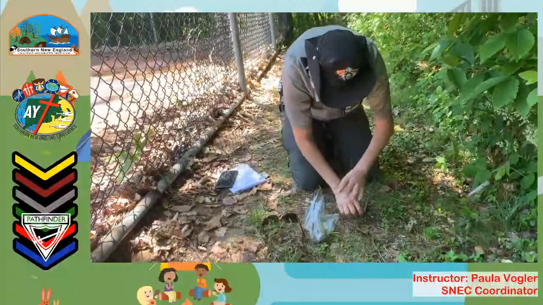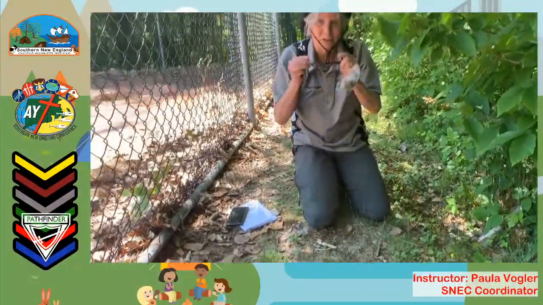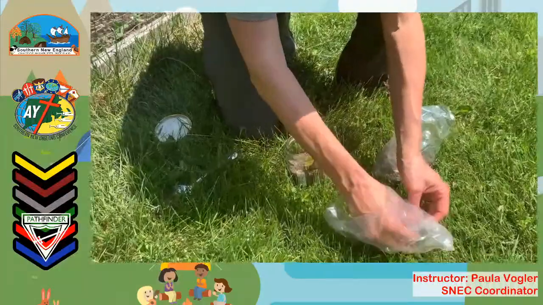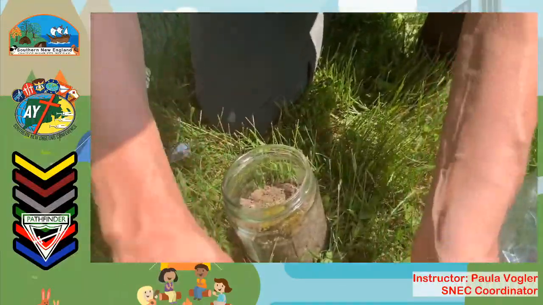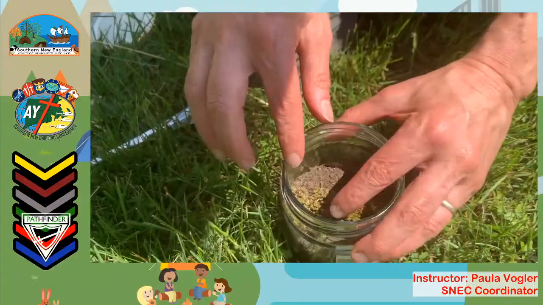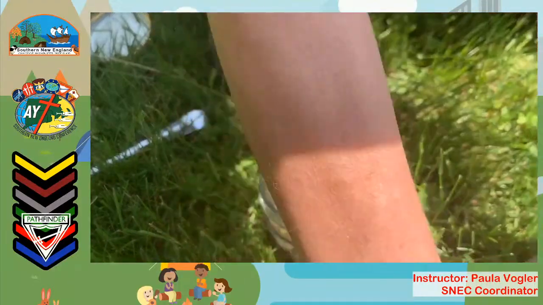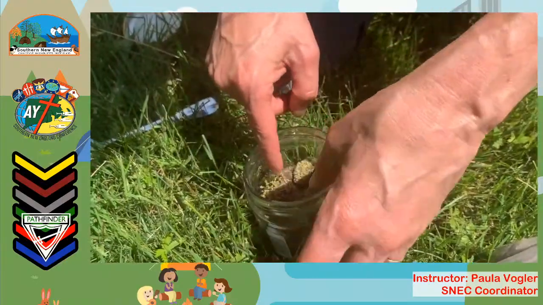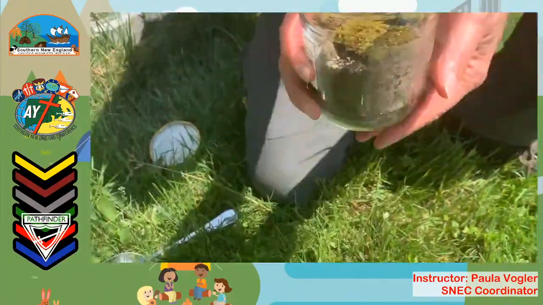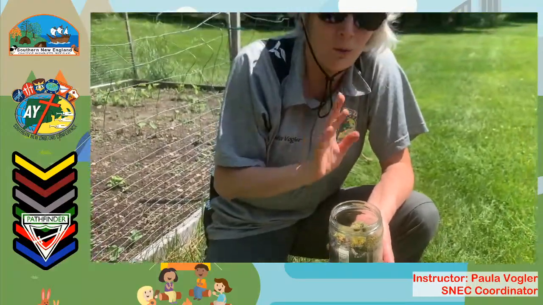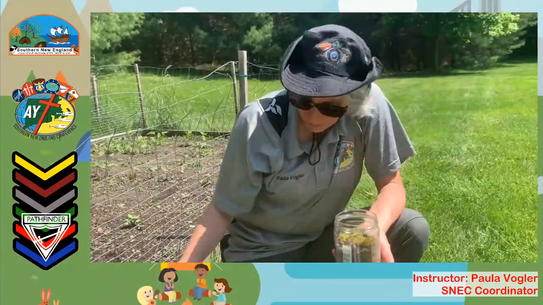Now I'm going to go back and show you how to put it all together. You really just lay them on the top, however you want it to look. I got different kinds because I wanted to see what it would look like. Then I'm going to go inside and put a little water in. You don't want to overwater it. I'm going to put a little water in, put the top on it, and really that's it.